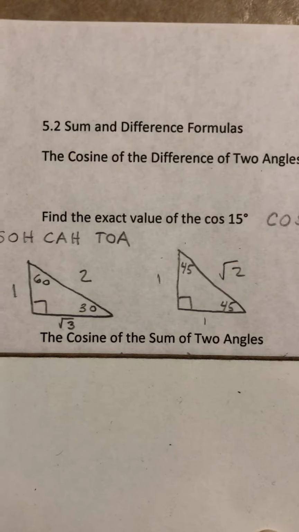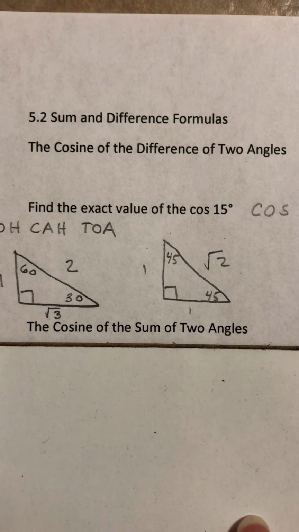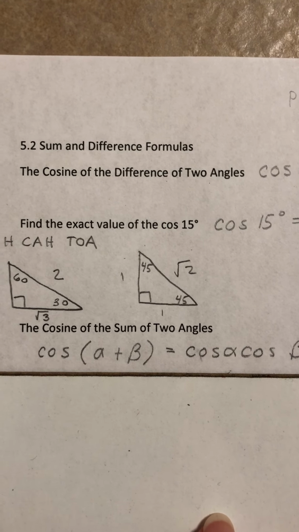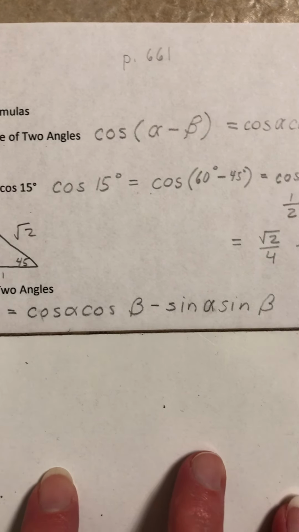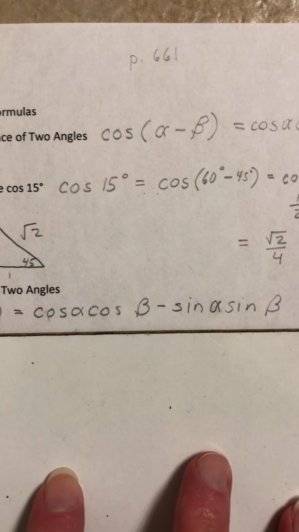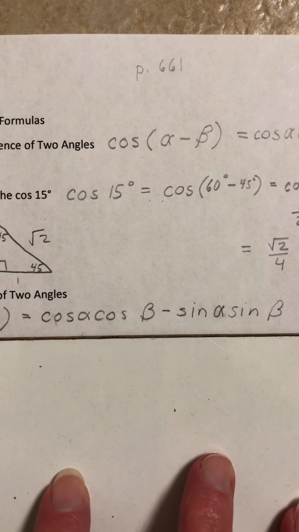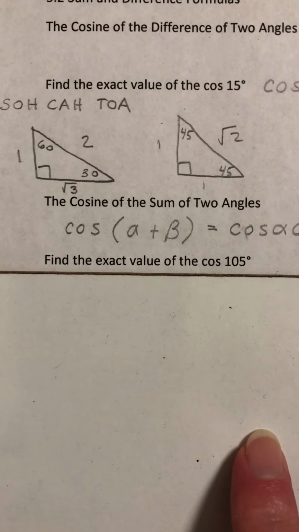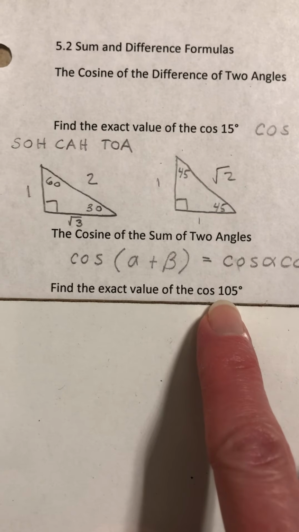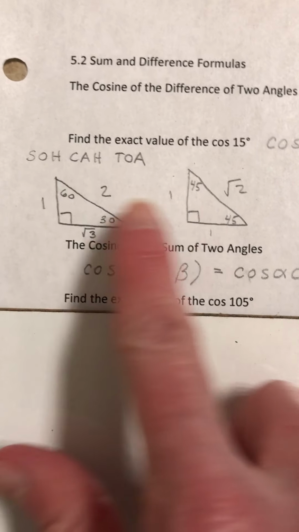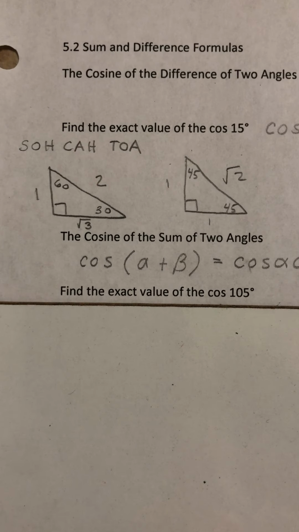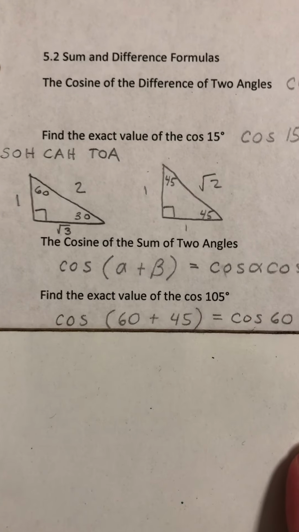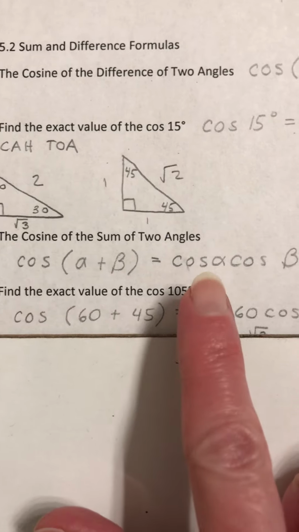There's another formula for the cosine of the sum of two angles. And that is going to be that the cosine of alpha plus beta is equal to the cosine of alpha times the cosine of beta minus the sine of alpha times the sine of beta. So if you want to find the exact value of the cosine of 105 degrees, once again, try to find two angles from our special angles that will add up to 105 degrees. And that would be 60 degrees plus 45. So I'm going to set that up and plug it into this formula.